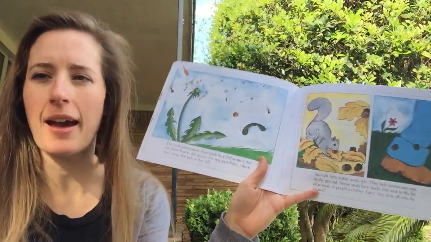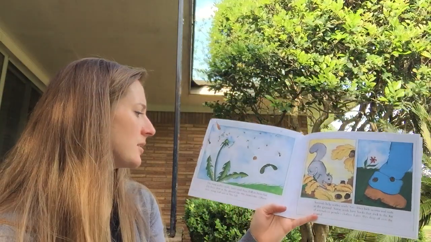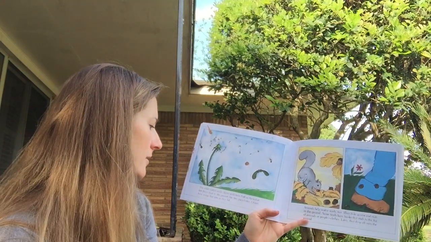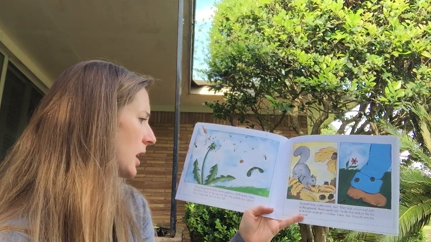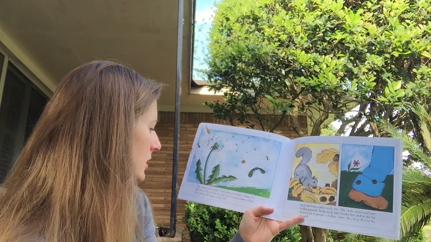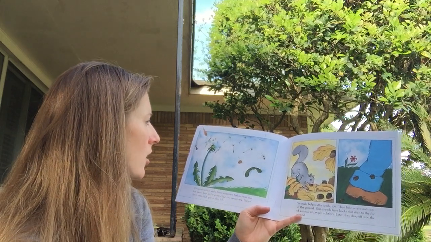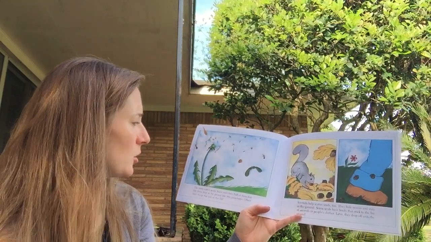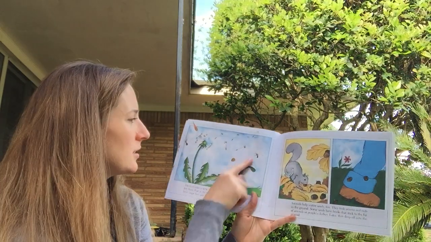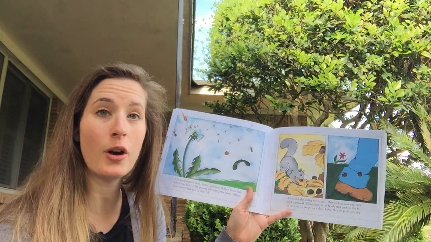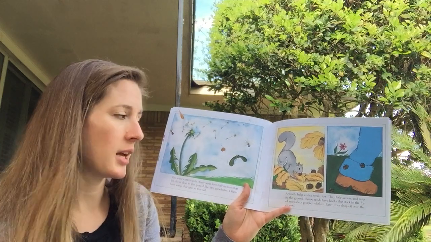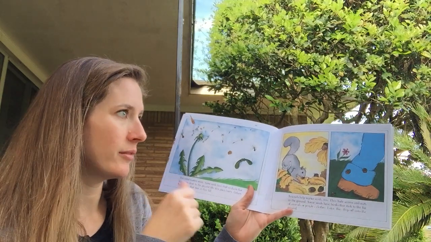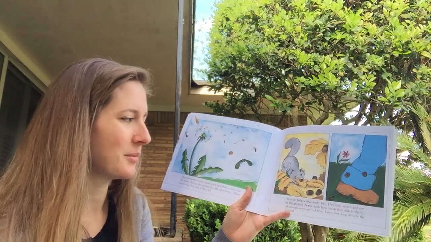The wind scatters seeds. Some seeds have fluff on them that lets them float to the ground like tiny parachutes. Others have wings that spin as they fall. I'm making a text-to-world connection here. This looks like a dandelion, and I know that we have found dandelions at recess before and blown all of the little seeds off the top of them. That's something fun to do.